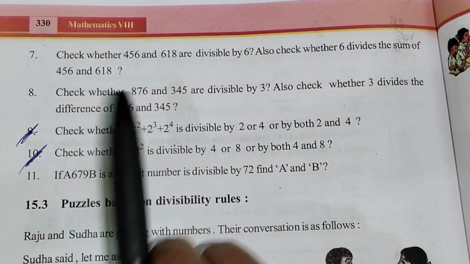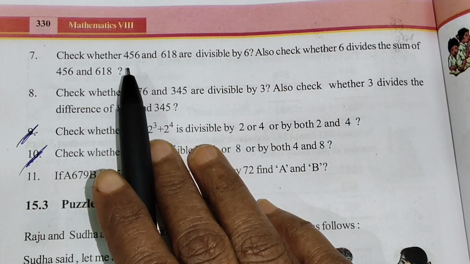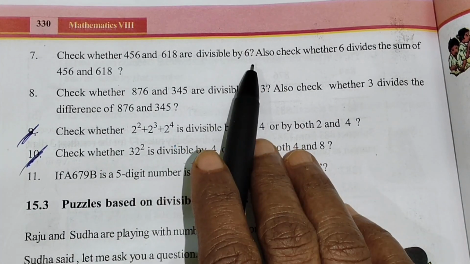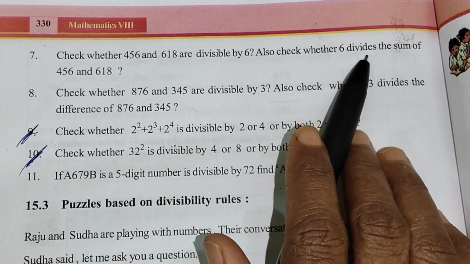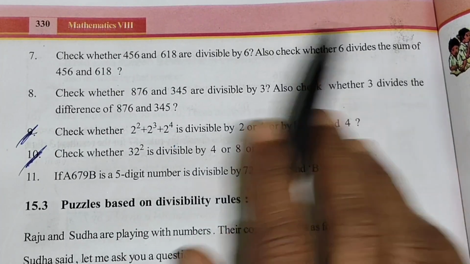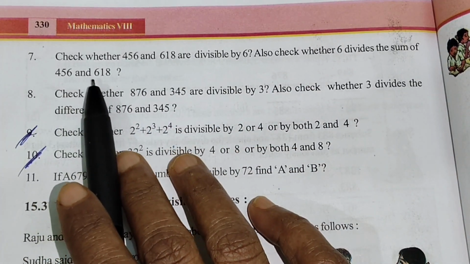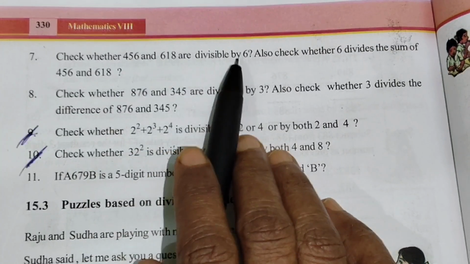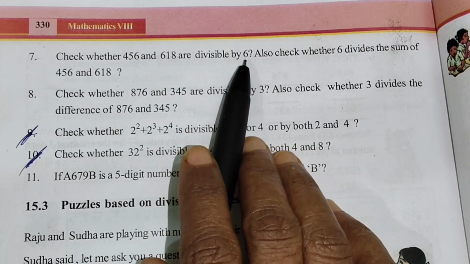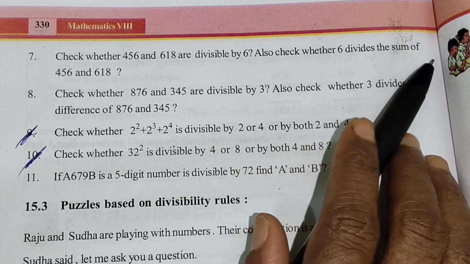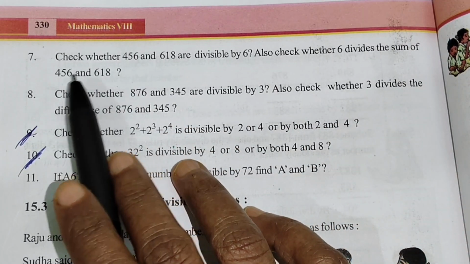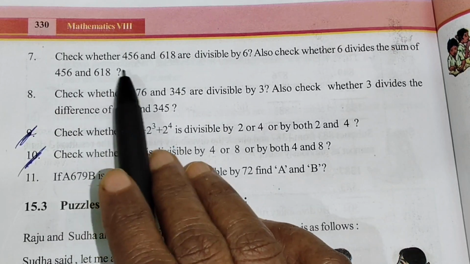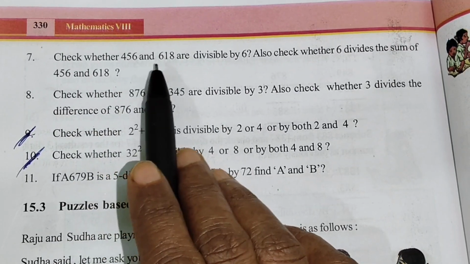Next, seventh question. Check whether 456 and 618 are divisible by 6. Also check whether 6 divides the sum of 456 and 618. So first we check whether these two numbers are divisible by 6 or not. Then we add these two numbers, and check whether that sum is divisible by 6 or not.